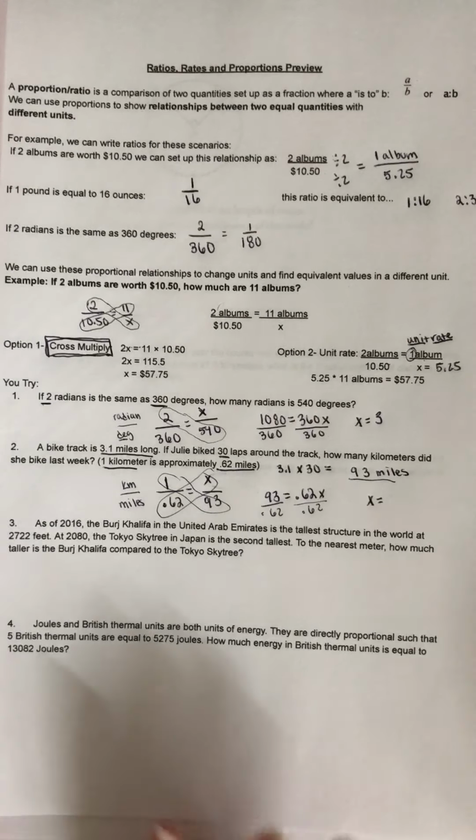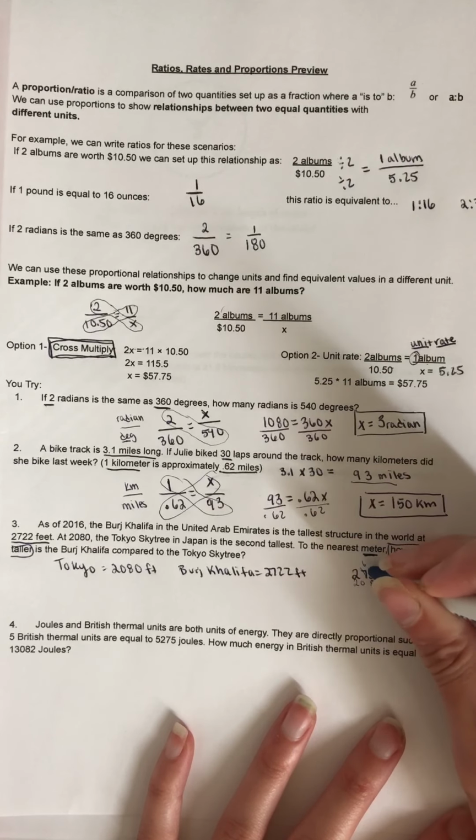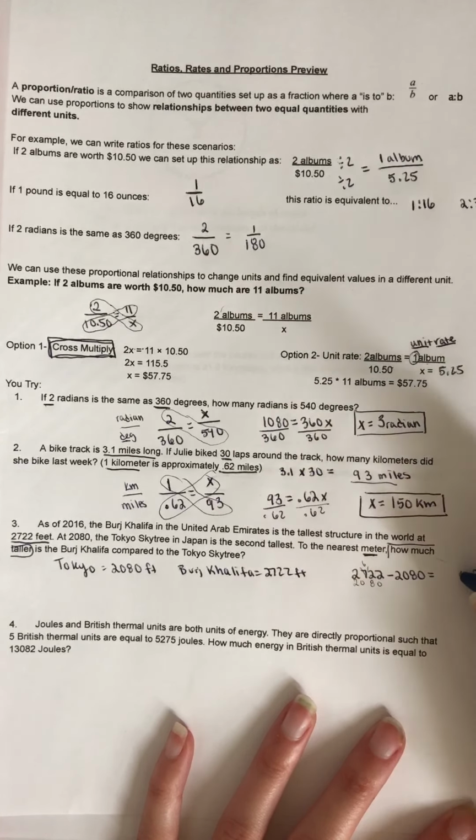Well, how do you figure out the difference in height between two people? Well, that's the difference. It's subtraction. So we're just going to subtract. I'm going to do it by hand here. 642 feet is the difference in height.